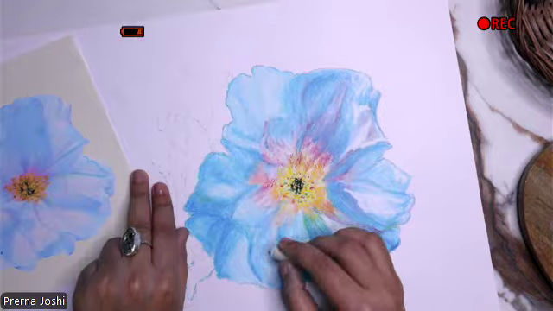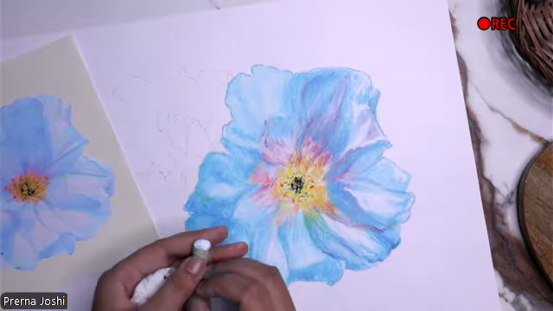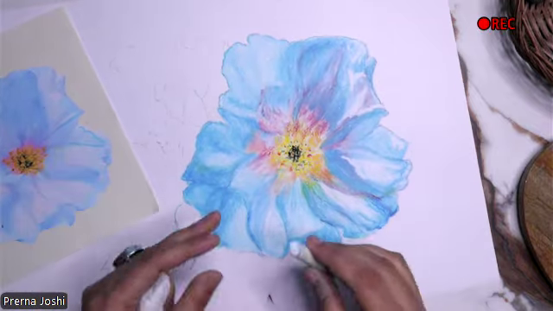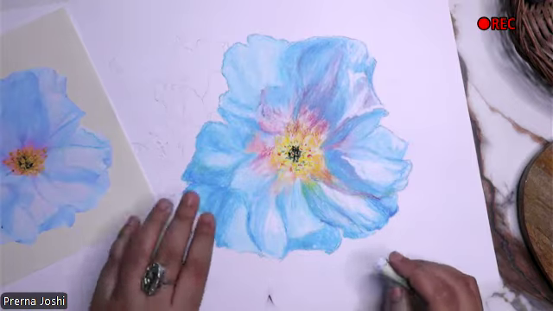So if in any area we need to define or show the twist, we add more white. Okay.